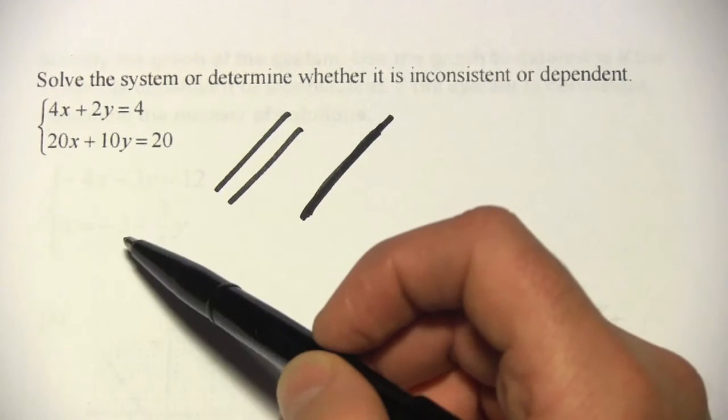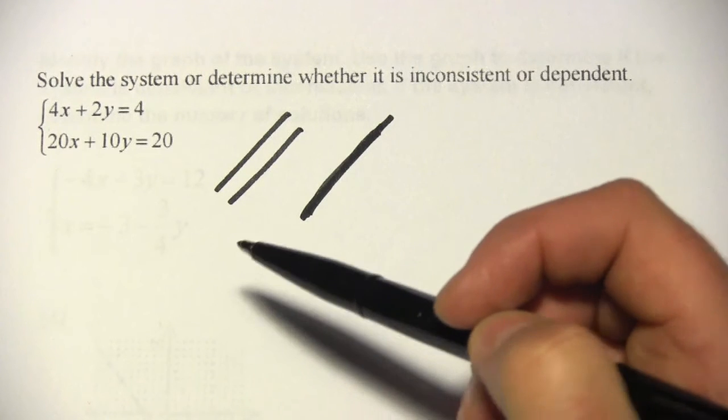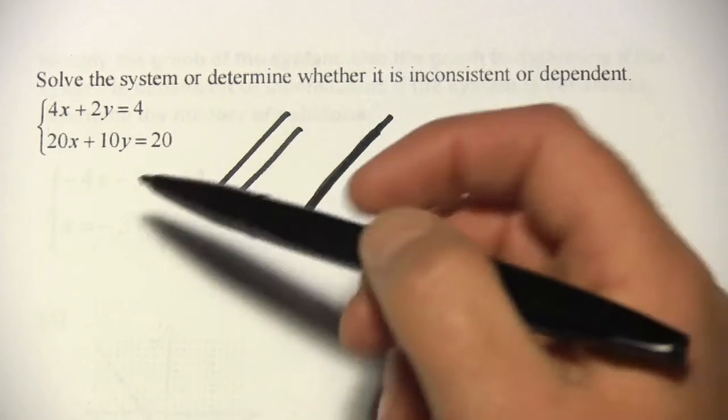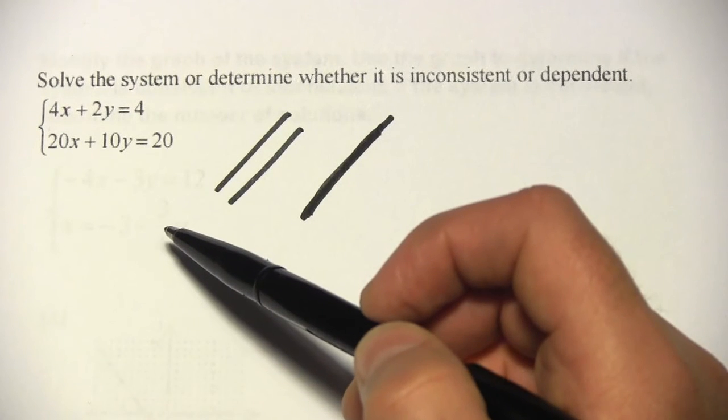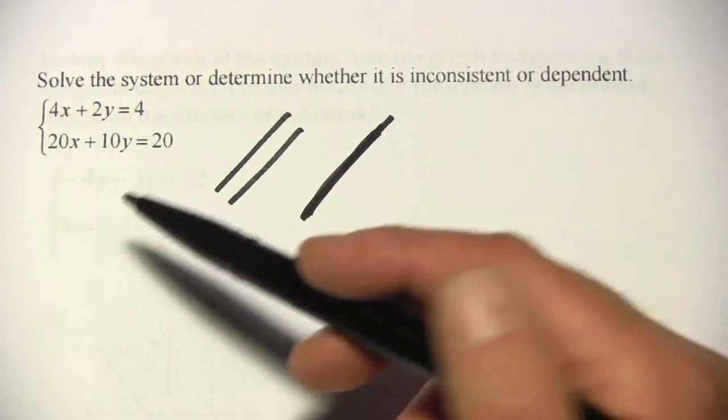One of the ways we can approach this, well, we could put these into slope-intercept form and see if they either have the same slope or if they match completely. We could also just try simplifying and see if they resolve to the same thing.